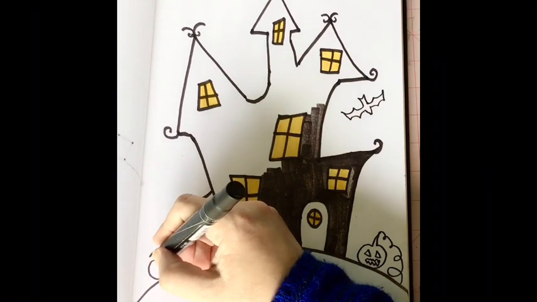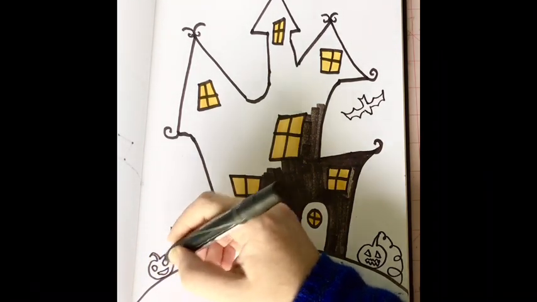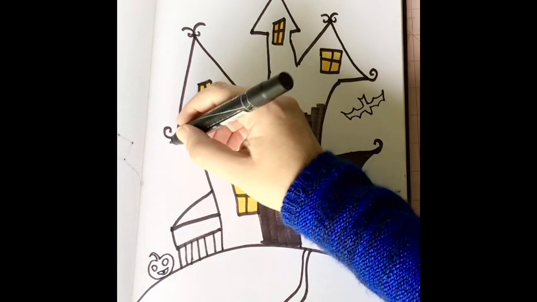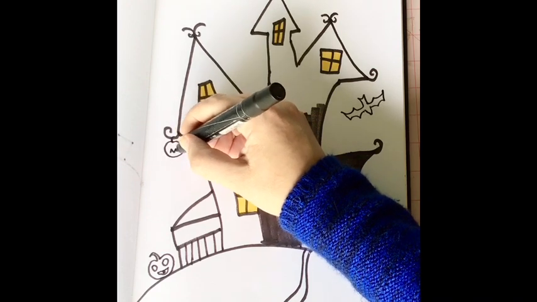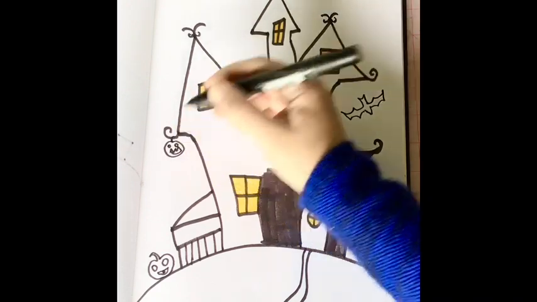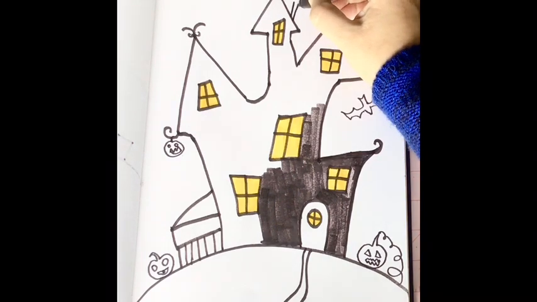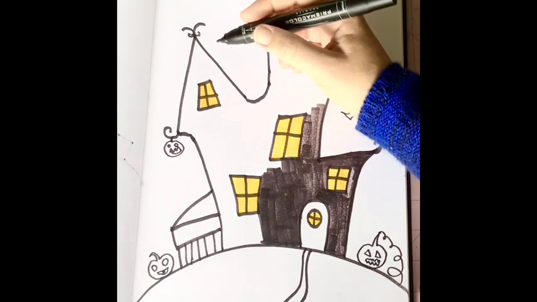There are all kinds of fun things you can add. You can make it your own and add your own details. Maybe there's a spooky tree. Maybe there's just a bunch of bats everywhere. I'm going to hang a pumpkin from here. Why not? So definitely have fun. I encourage you to create your own designs. Put a little chimney up there.